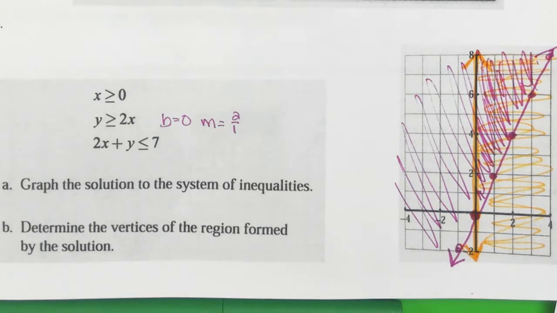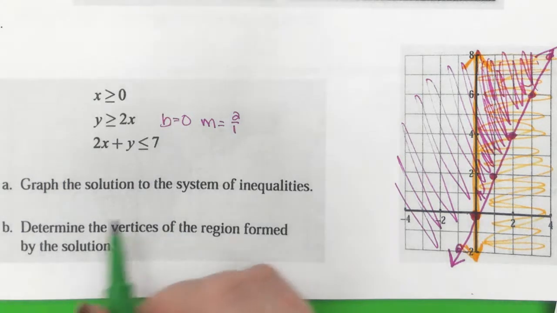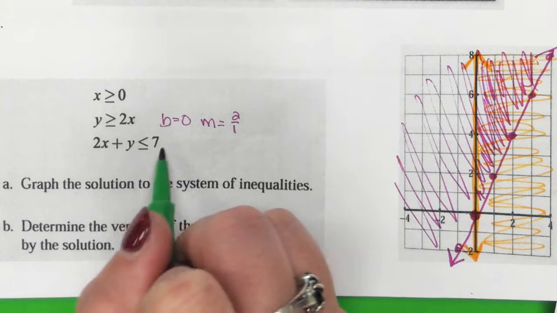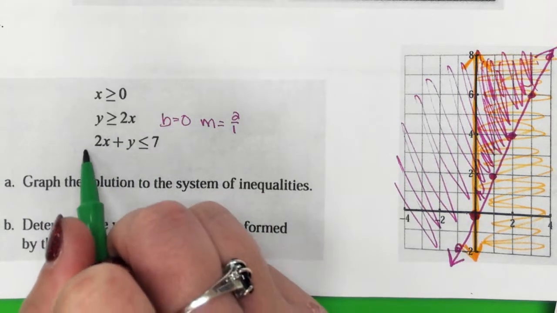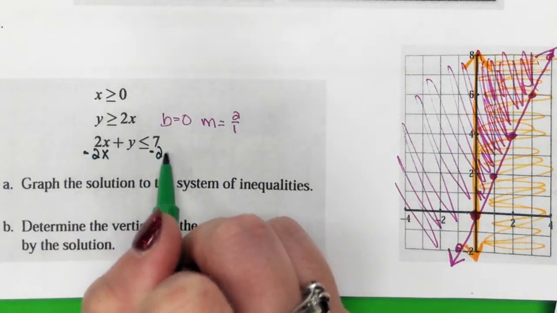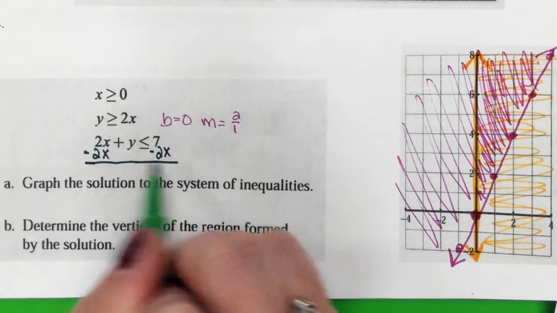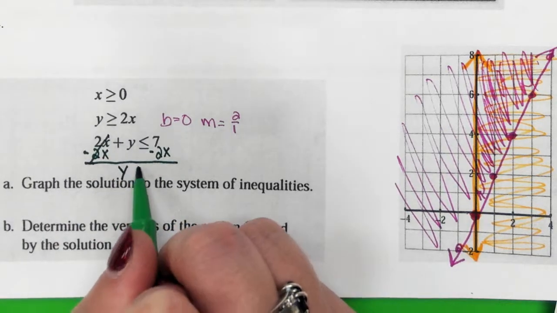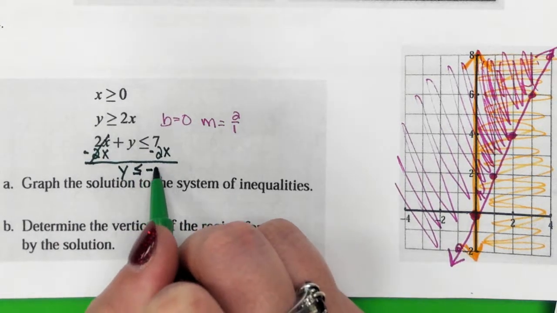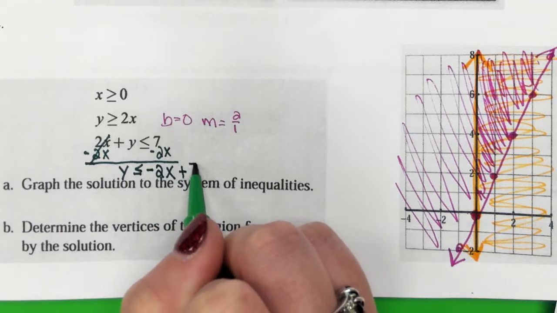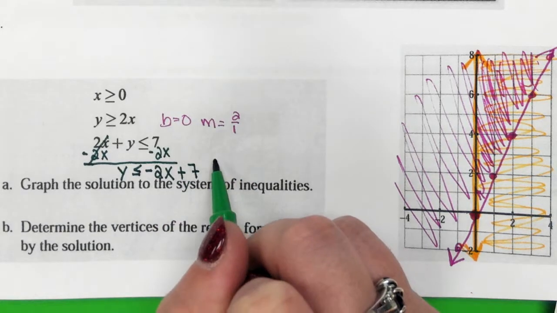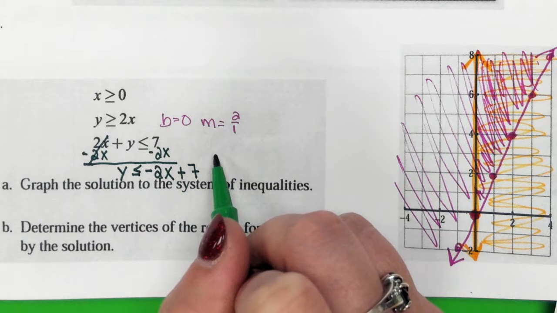Okay, we have one more to do. What's wrong with the next one? You have to get y by itself, right? Just like on your test today. So how do I get y by itself? There you go. So y is less than or equal to? Yeah? Perfect. From last week.